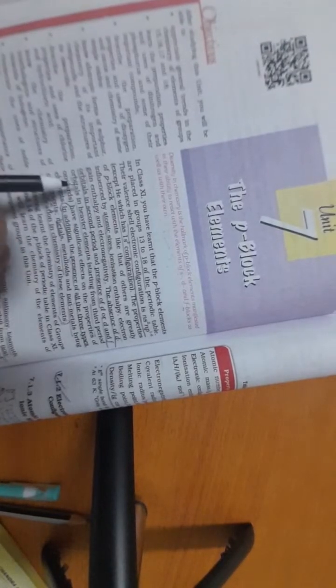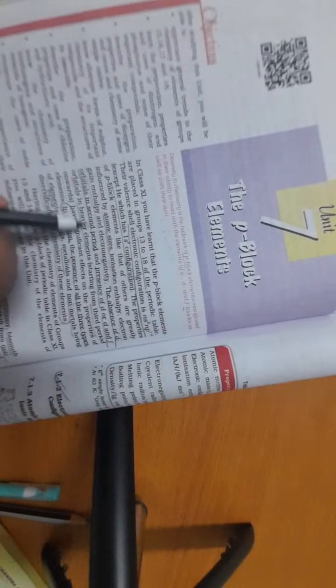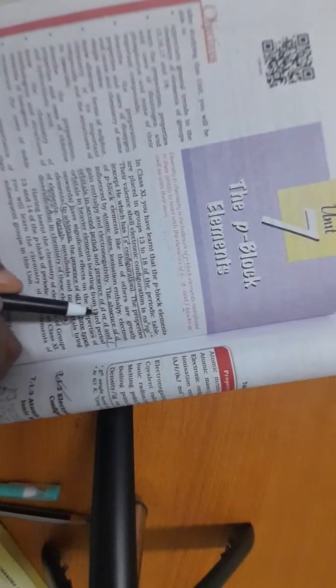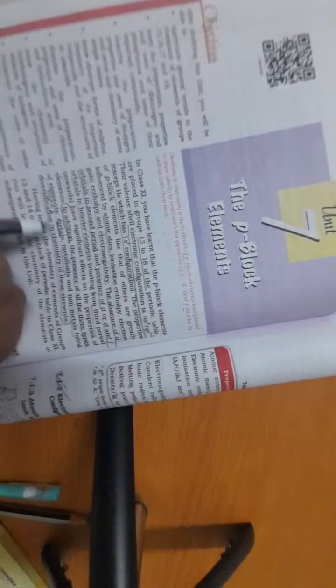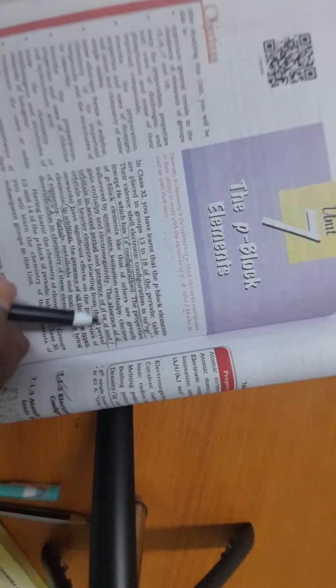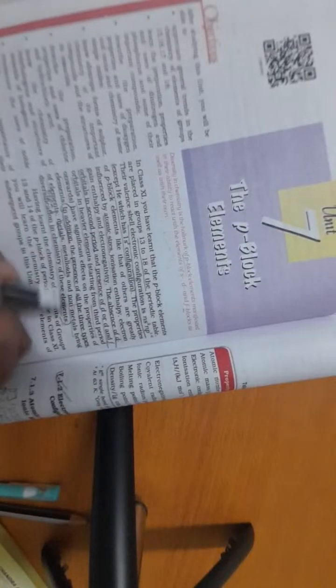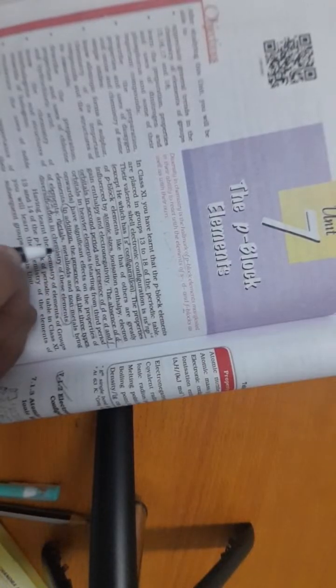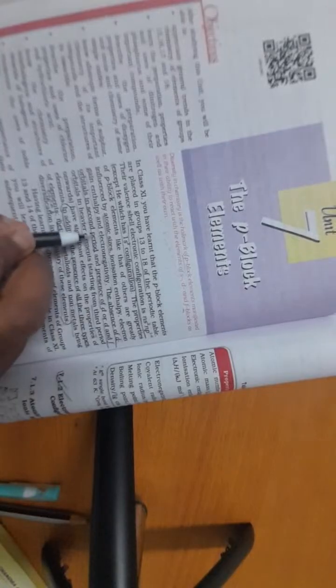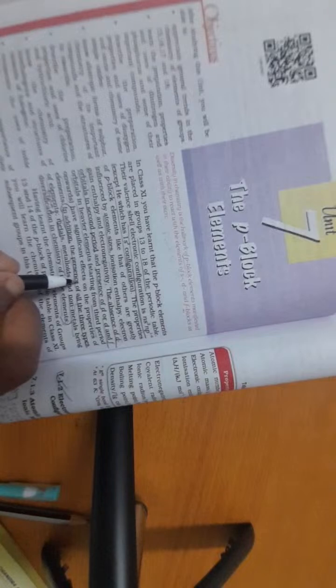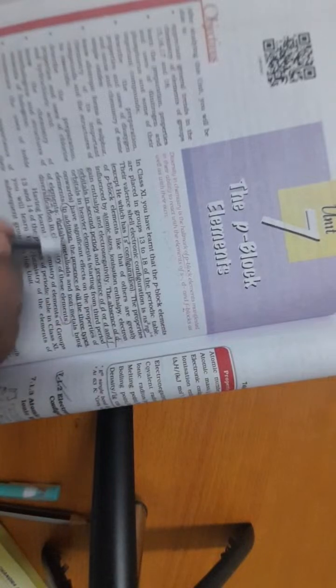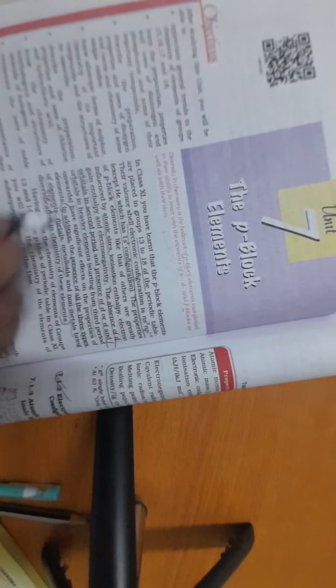The absence of d orbitals in the second period and the presence of d or f orbitals in the heavier elements starting from the third period onwards have significant effects on the properties of the elements. So in the second period there are no d-block elements, and d and f block elements start from the third period onwards.